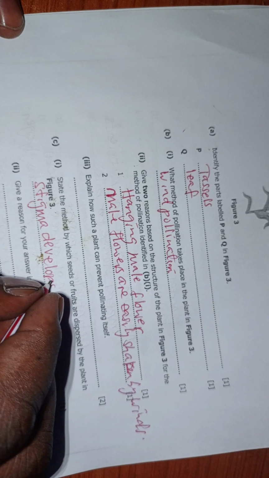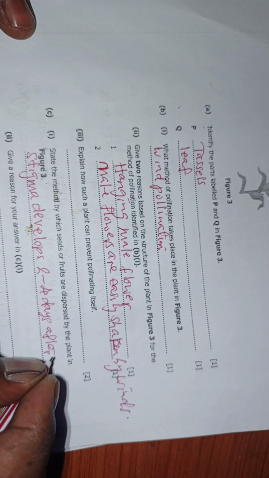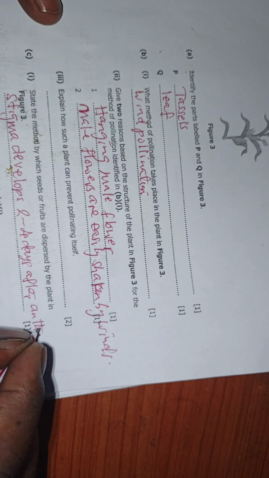So you can say the stigma develops 3 to 4 days after the anthers have developed.